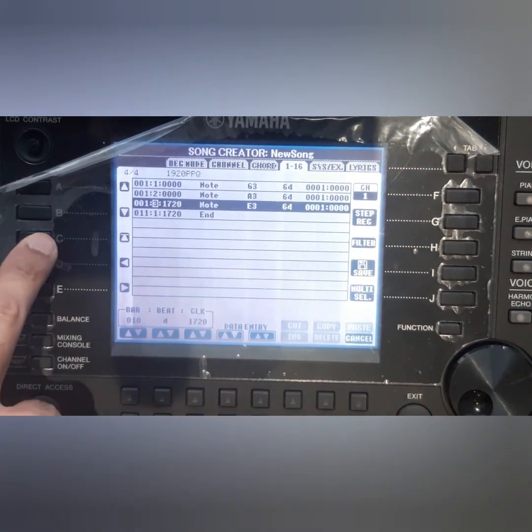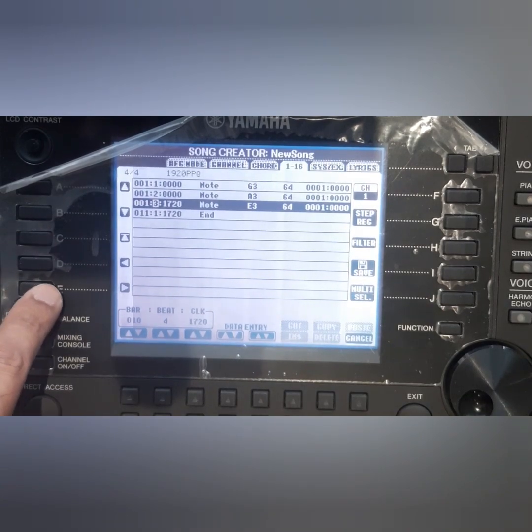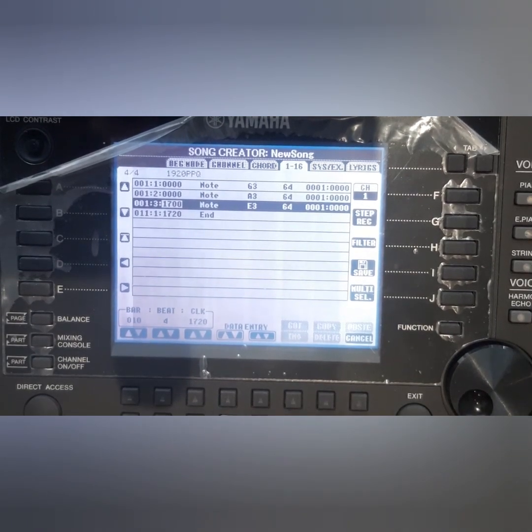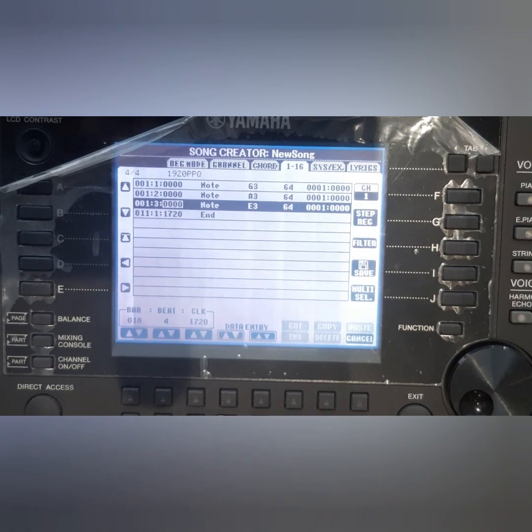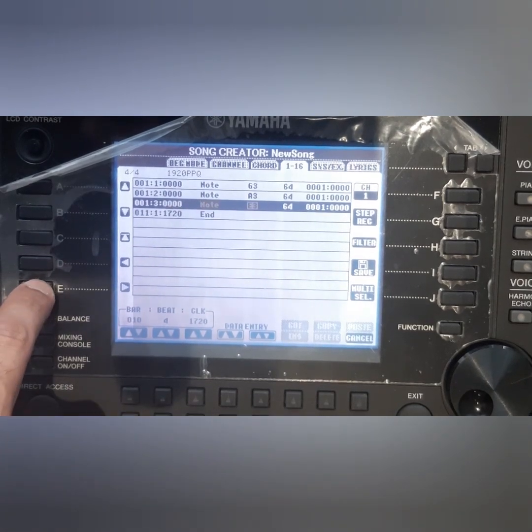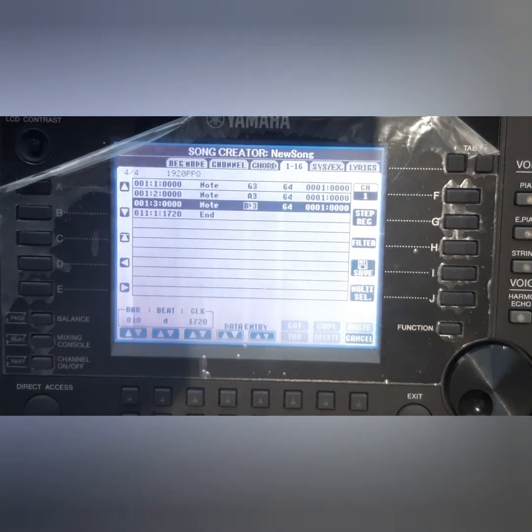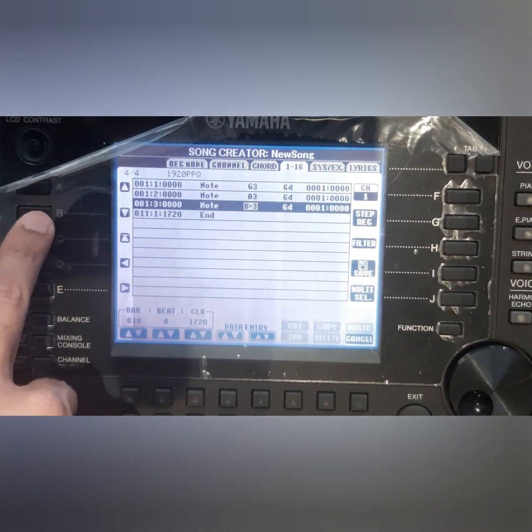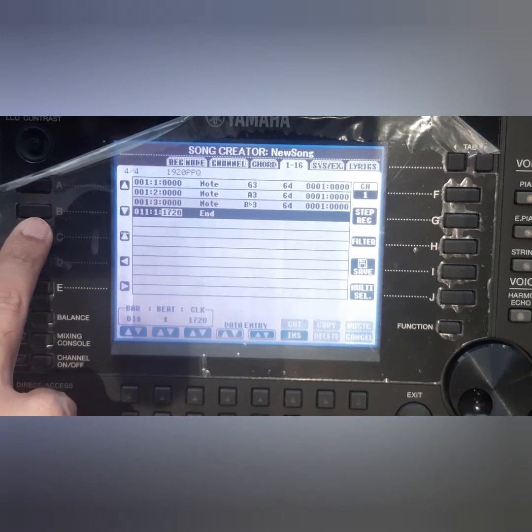Instead of 720, I'll select 720 and keep it at 0000. And I'll go to the note. It will now be B flat, and then I'll move on.